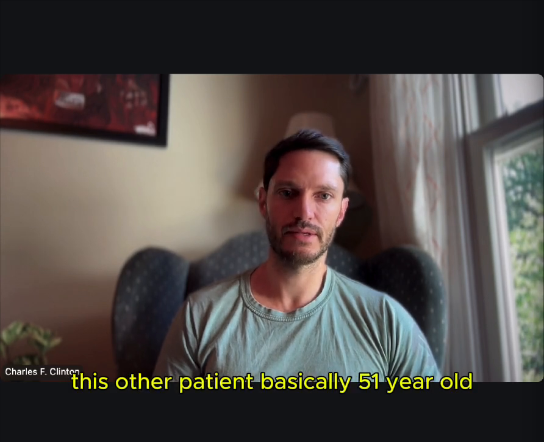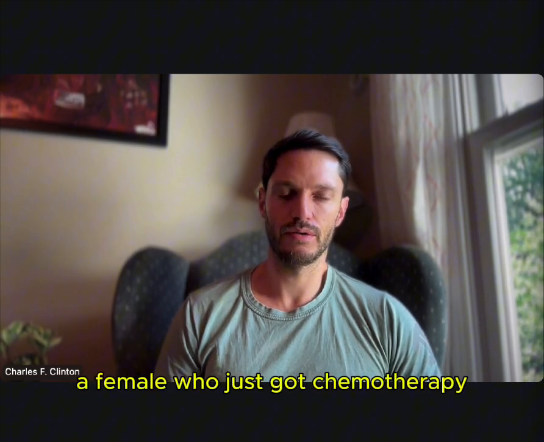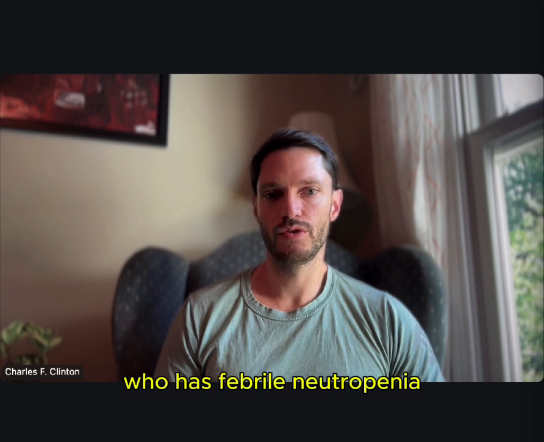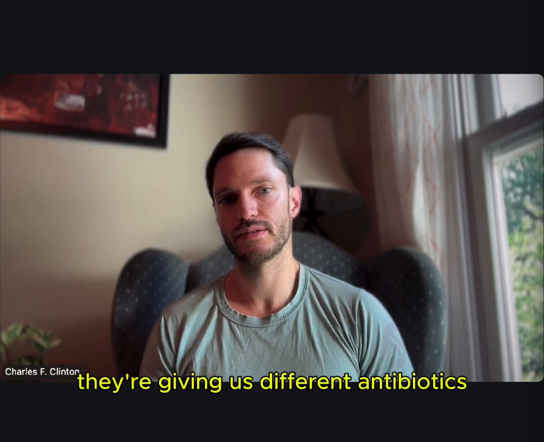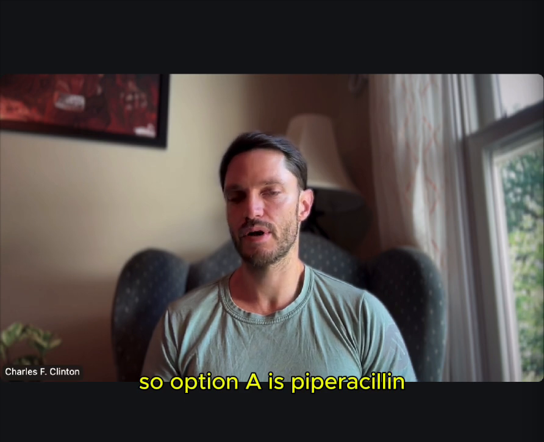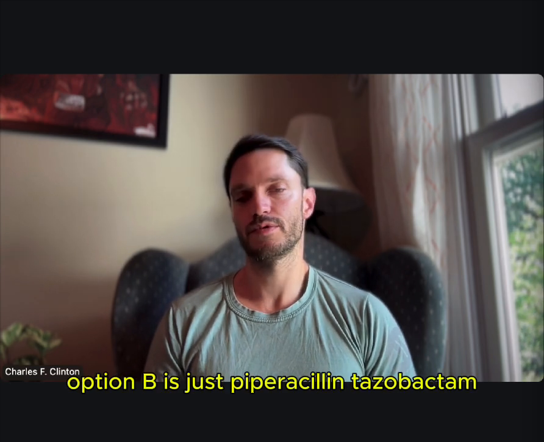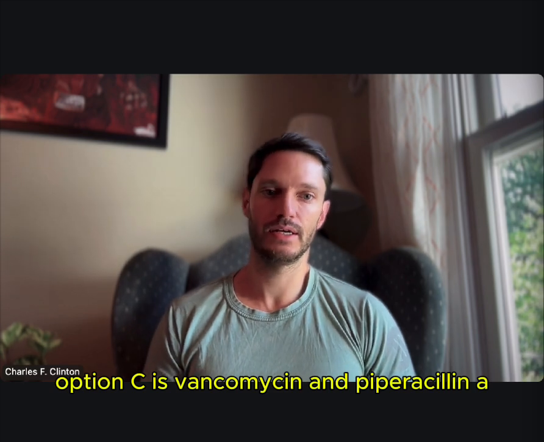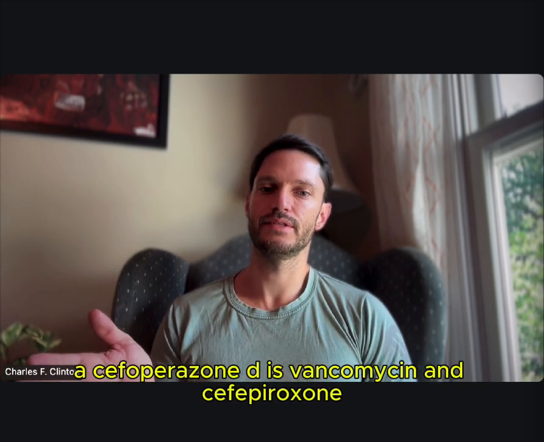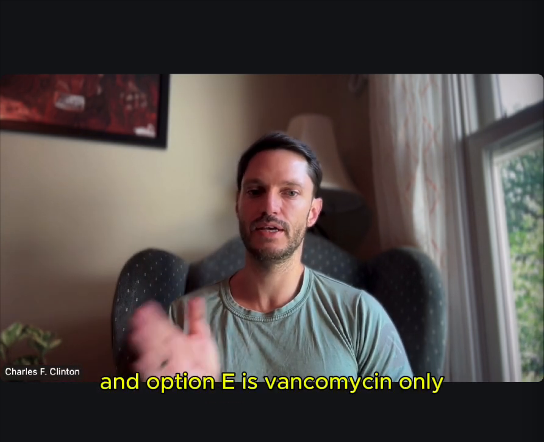This other patient is a 51-year-old female who just got chemotherapy, who has febrile neutropenia, and they're asking us which is the best initial therapy for this patient. They're giving us different antibiotics. Option A is piperacillin, tazobactam, and caspofungin. Option B is just piperacillin, tazobactam. Option C is vancomycin, amphotericin, acyclovir. D is vancomycin and ceftriaxone, and option E is vancomycin only.